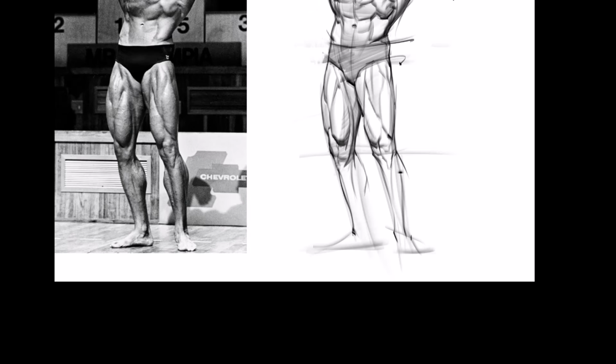So here we can kind of see that tibialis anterior muscle, kind of oriented in front of the shin.